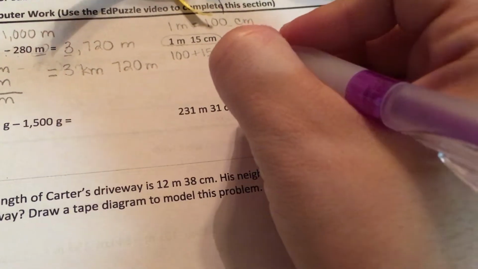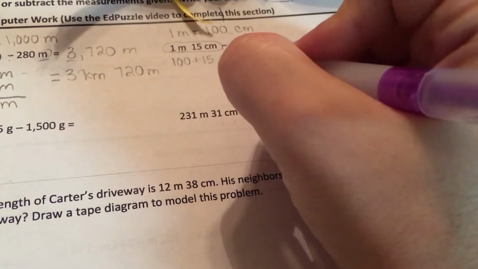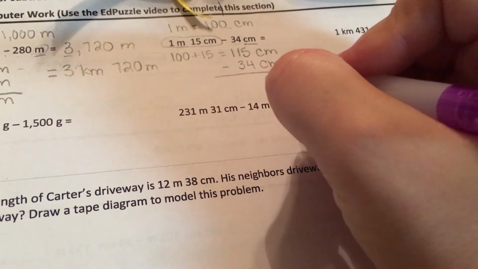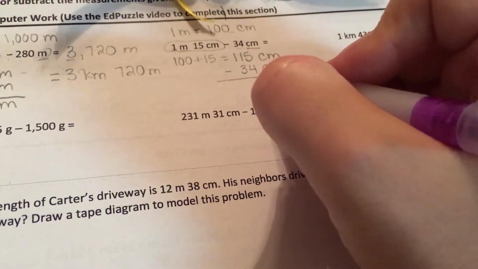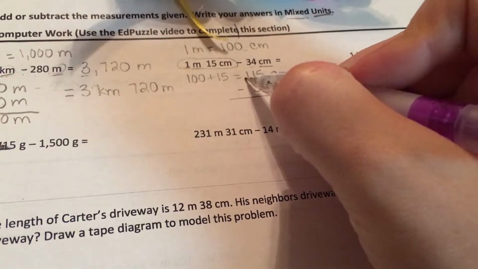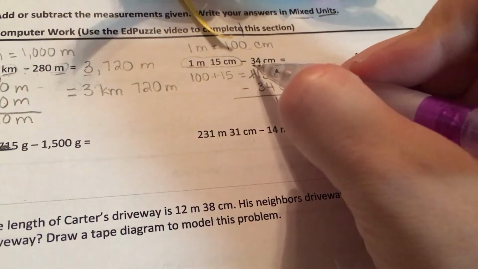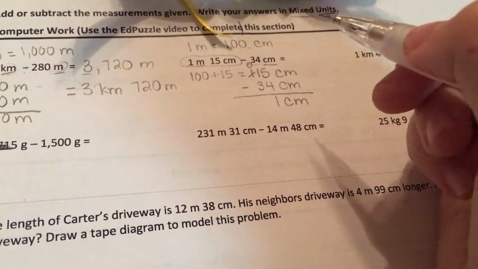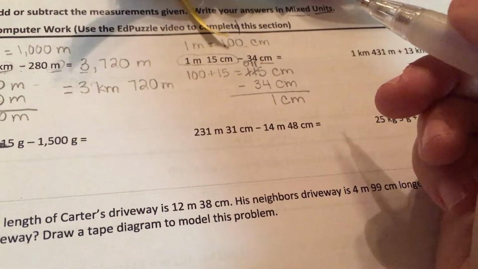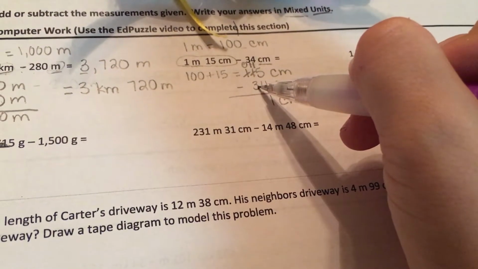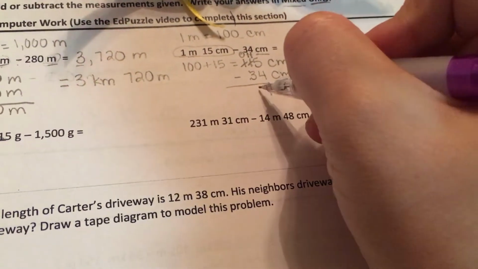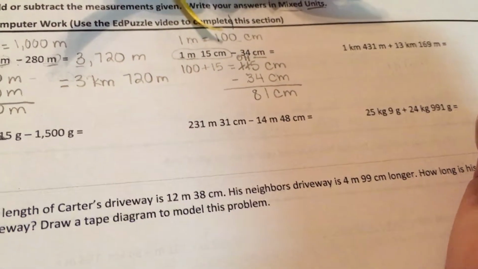minus 34 centimeters. So we're going to carry our unit down. 5 minus 4 is 1. Can we take 3 away from 1? No. So we have to go next door and borrow. When we borrow, we take away, so that 1 becomes a 0. And this one, when we add 10 to it, becomes an 11. So now we have 11 minus 3. I'm going to use my touch points. 11, 10, 9, 8. So now I have 81 centimeters.